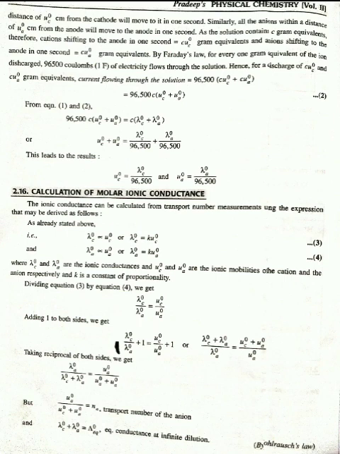Next heading, calculation of molar ionic conductance. The ionic conductance can be calculated from transport number measurements using an expression that may be derived as follows. As already stated above, lambda C naught is proportional to u C naught, or lambda C naught is equal to K u C naught, and lambda A naught is proportional to u A naught, or lambda A naught is equal to K u A naught, where lambda C naught and lambda A naught are the ionic conductances and u C naught and u A naught are the ionic mobilities of the cation and the anion respectively, and K is the constant of proportionality.